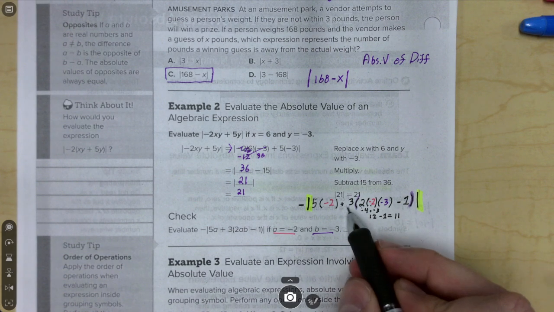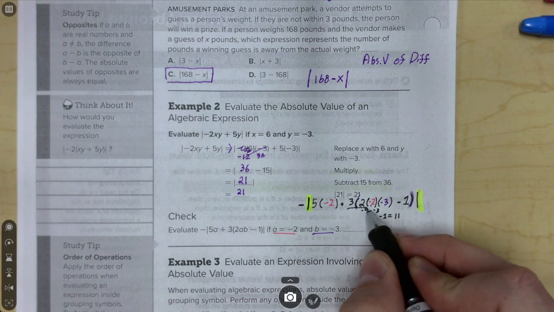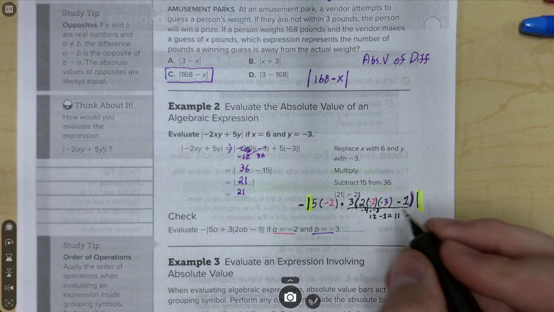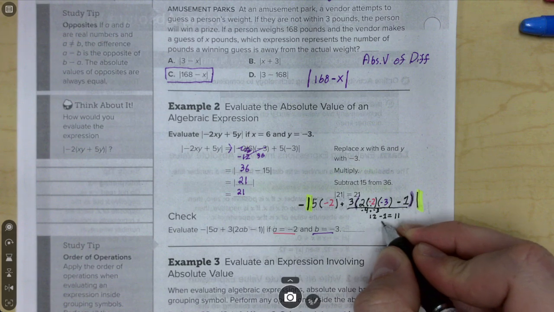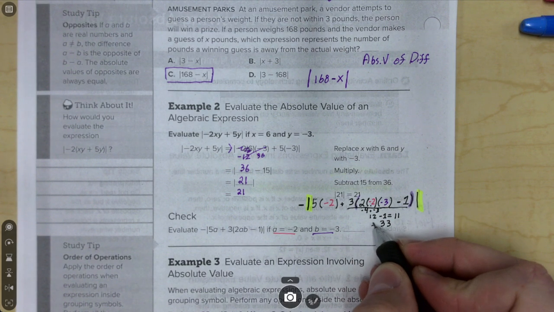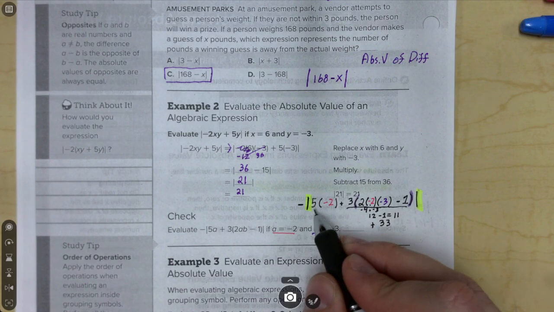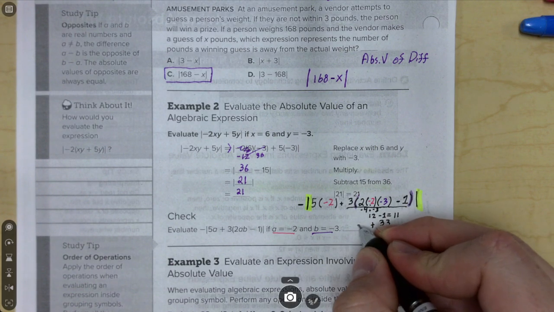All right, so all of this, and then we're multiplying it by 3. So this becomes 33. So all of this goes down to 33. Negative 2 times 5 is negative 10.